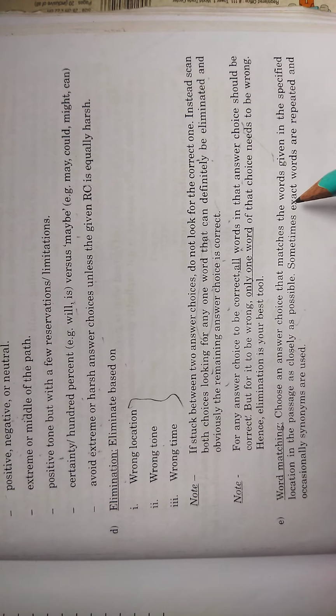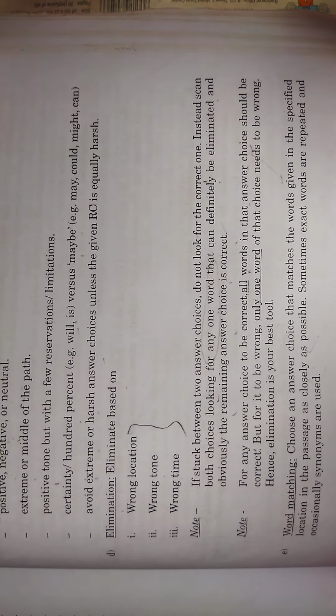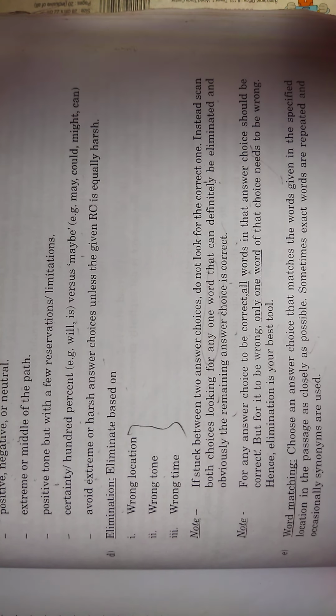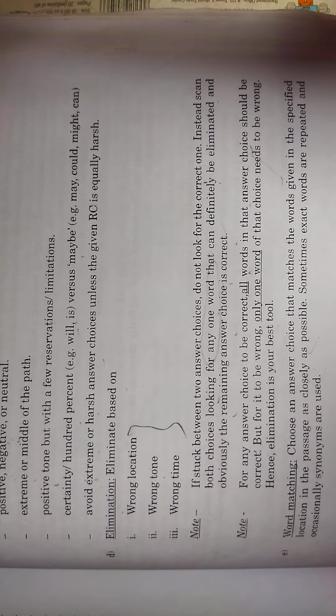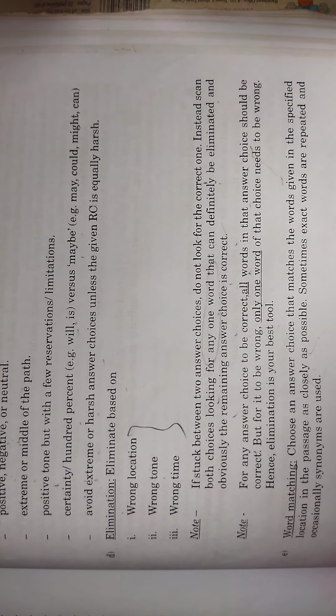Choose an answer choice that matches the words given in the specified location in the passage as closely as possible. Sometimes exact words are repeated, and occasionally synonyms are used. Whenever there is one word in the paragraph but a different word in the answer choices, at that time we have to find out which has the closest meaning to the words used in the paragraph. We have to go for the most similar words.